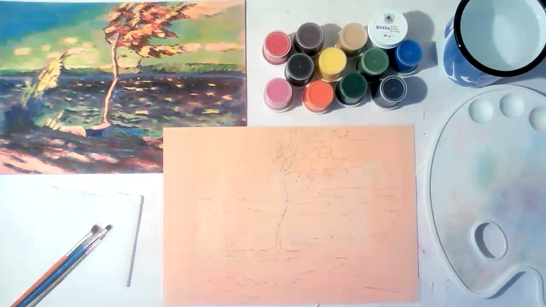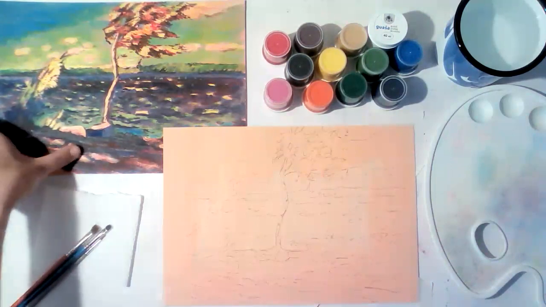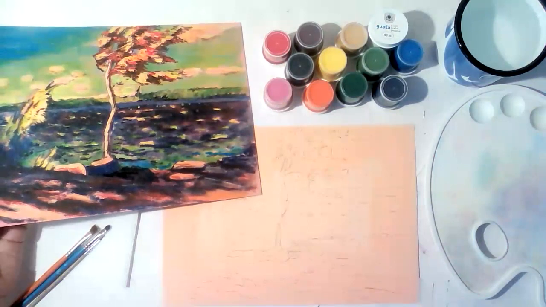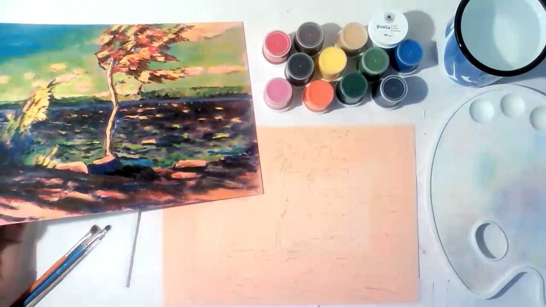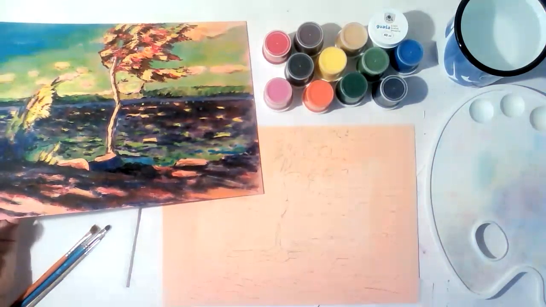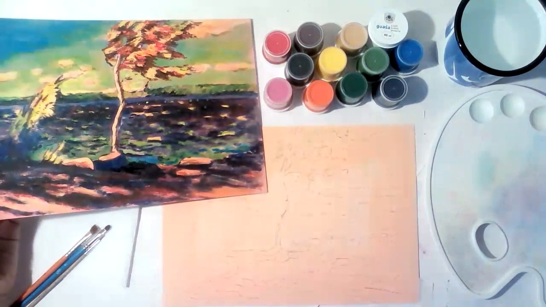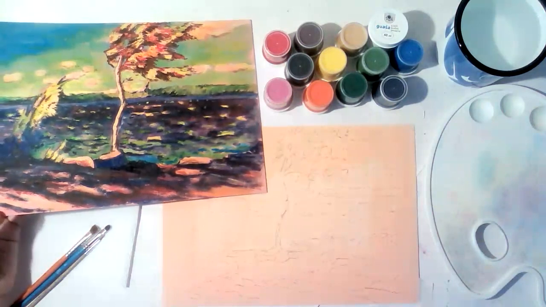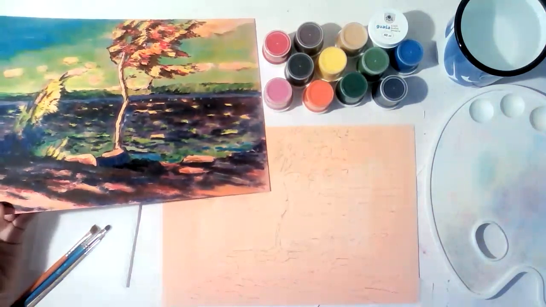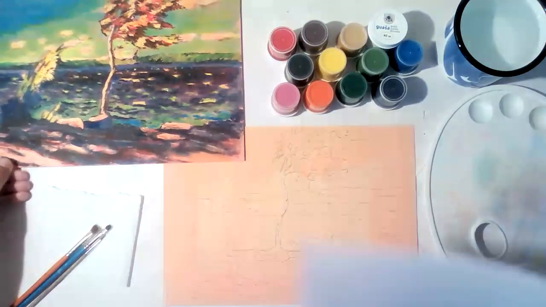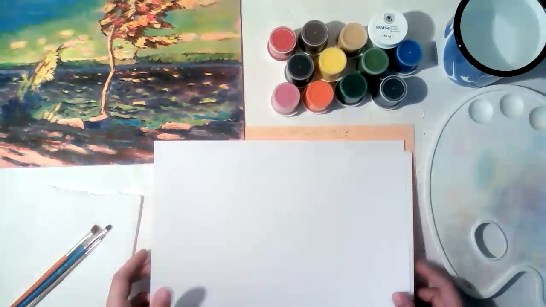So today we're doing English Canadian artwork. He belonged to the famous Group of Seven art in Canada. And this is one of the Canada landscapes. I'll tell you more about the painter as we paint, but let's start with a sketch.